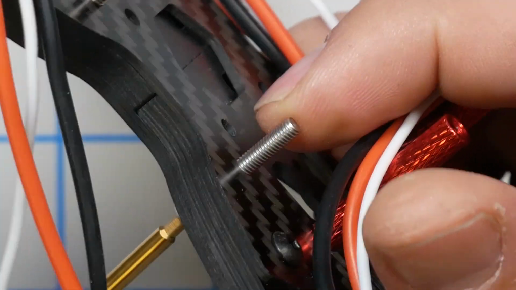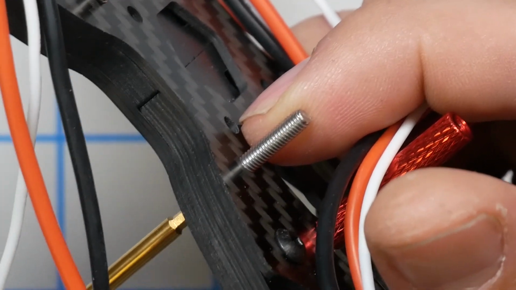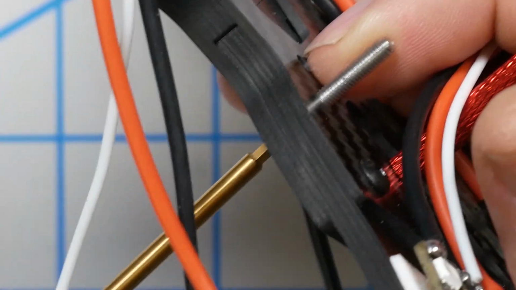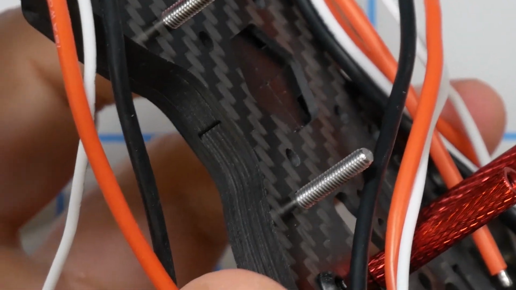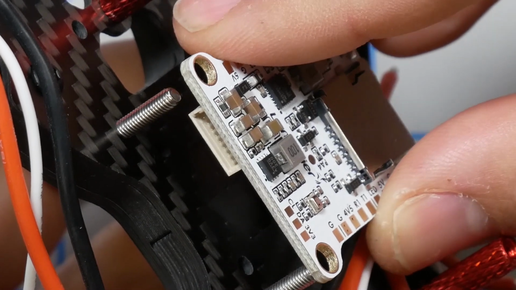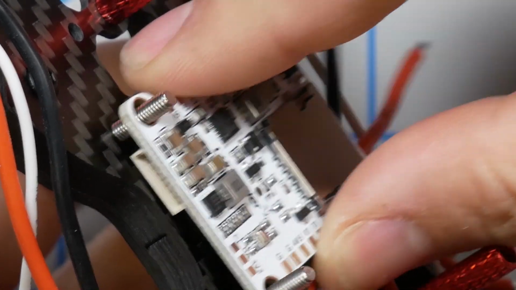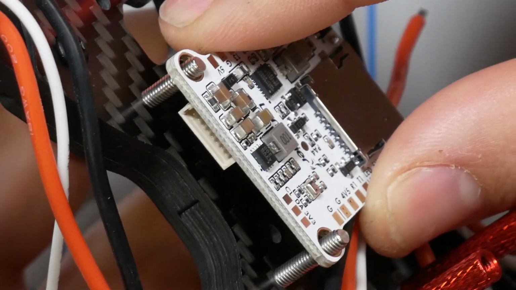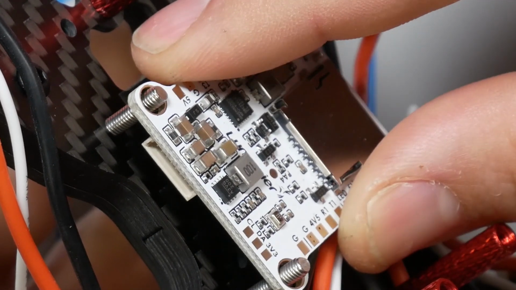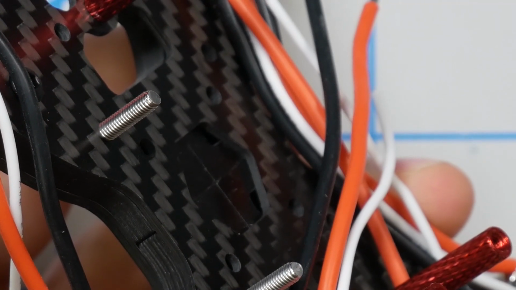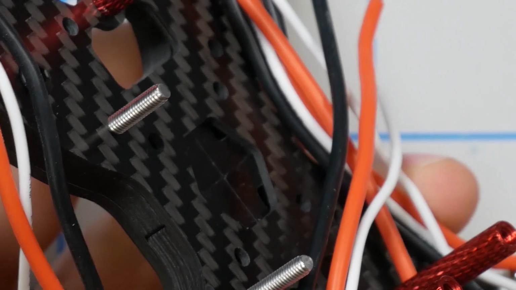The disadvantage of this method is that, especially with the way this setup is, these screws are going to be held really rigidly, and it's going to be hard to get the board down onto them because they probably are not perfectly perpendicular. Now this flight controller has room for vibration isolating gummies, and that's going to give it enough flex.